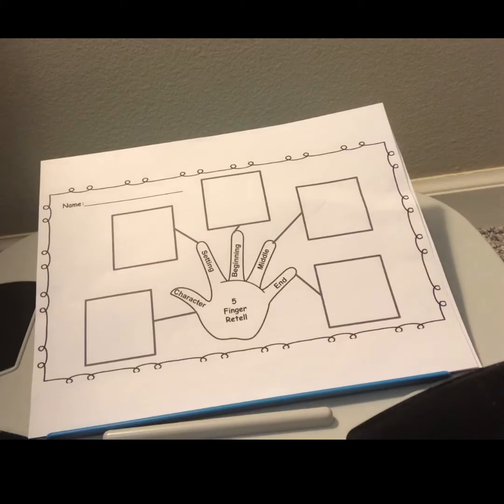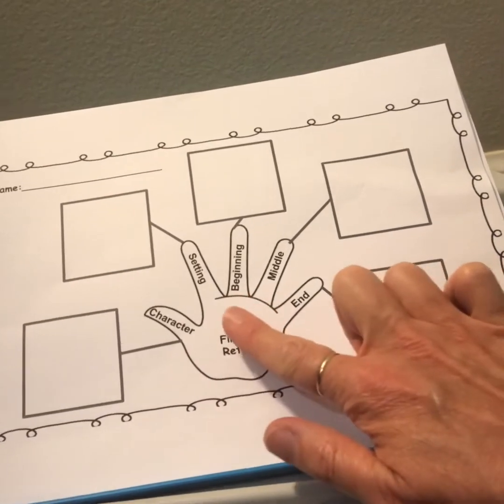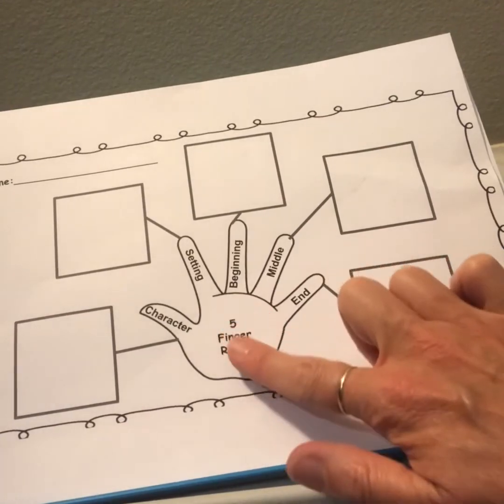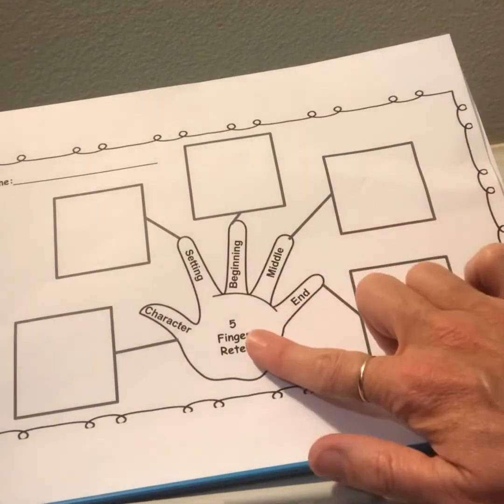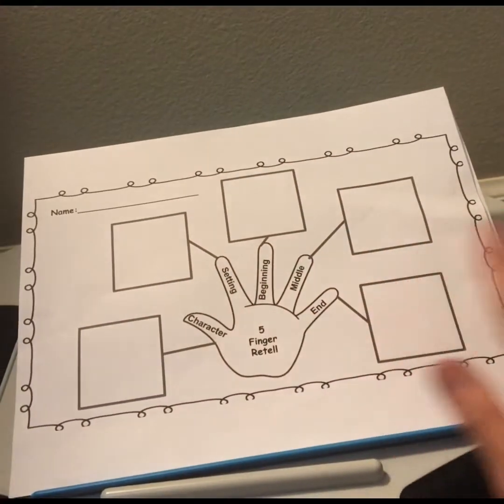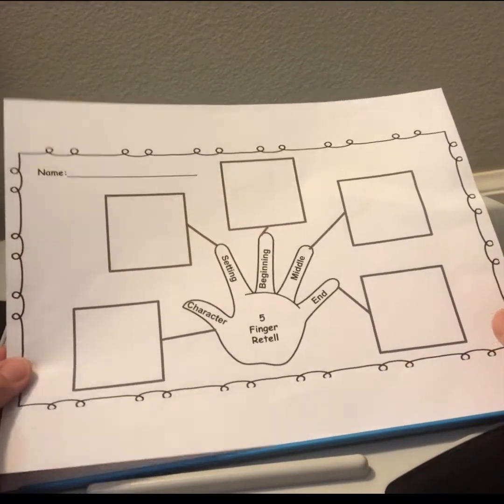Alright, so now let's do the 5-finger retell. And as you can see, we have in the center the 5-finger retell. We have characters, setting, beginning, middle, and end. Now parents, if you cannot print out this piece of paper, that's okay, because we're going to create our own.